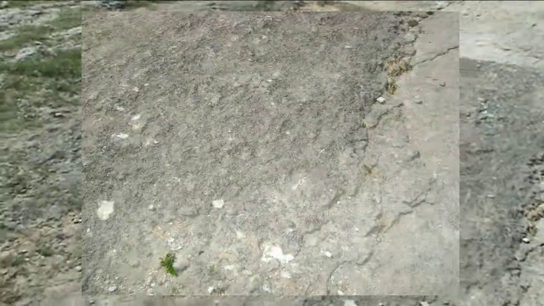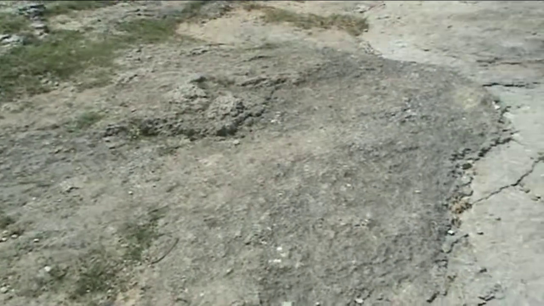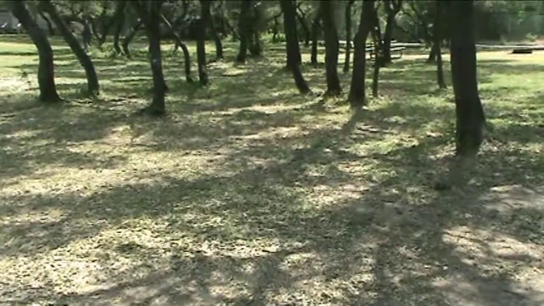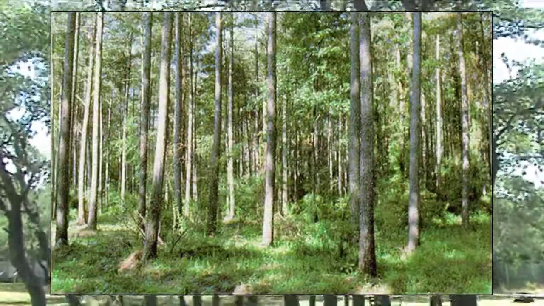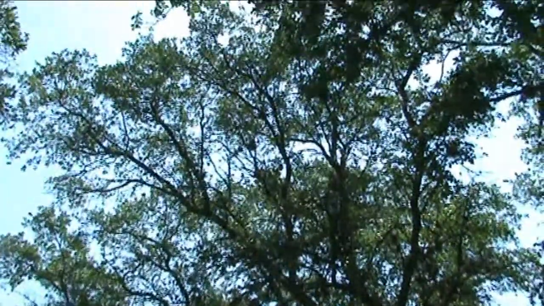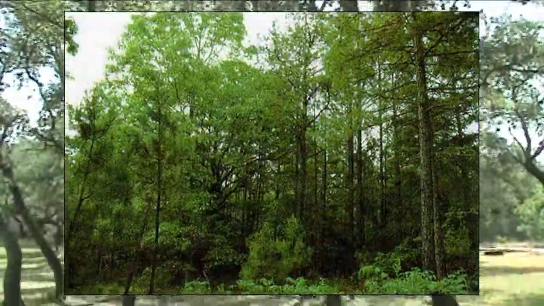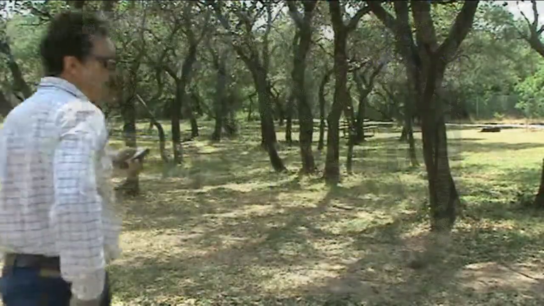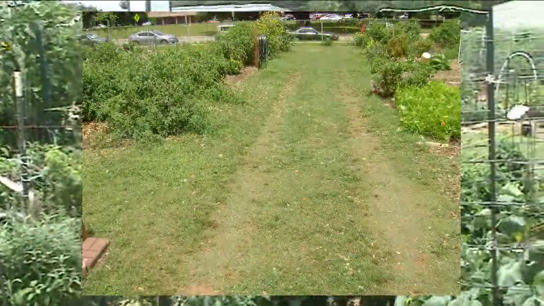Our next class to capture is bare earth. We take several locations and several photographs per location. This is our forest class. We capture several locations and several photos per location. Agricultural classes may have a mix of crops.